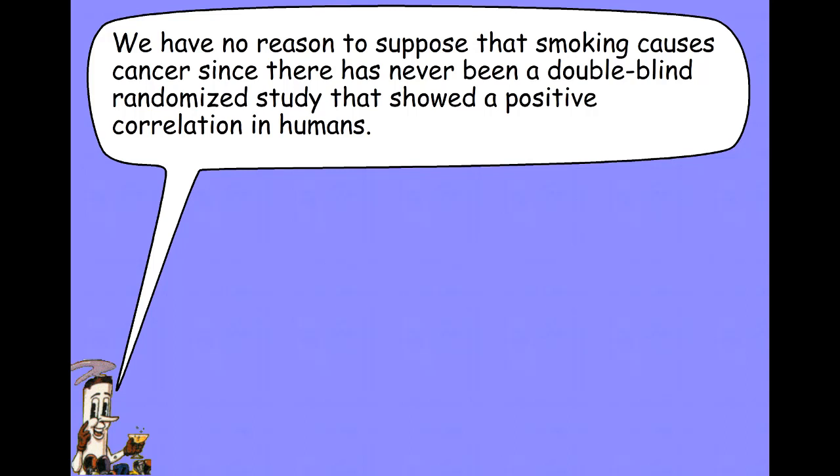So here's an example from the history of testimony before Congress about the relationship between smoking and cancer. Paid scientists and tobacco company executives used to go before Congress on a regular basis, and they would say something like this: look, we have no reason to suppose that smoking causes cancer, since there's never been a double-blind randomized study that showed a positive correlation in human beings between smoking and cancer. Now, strictly speaking, that's true, but it's not true because there isn't a correlation. It's true because it's immoral to perform those kinds of experiments.